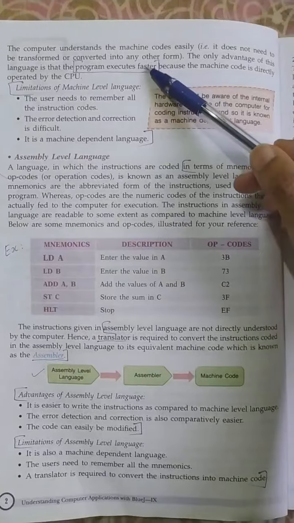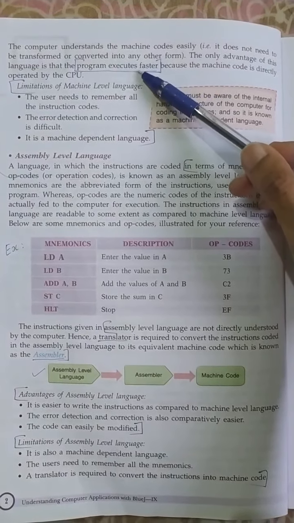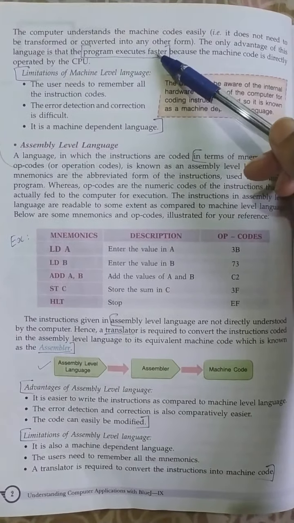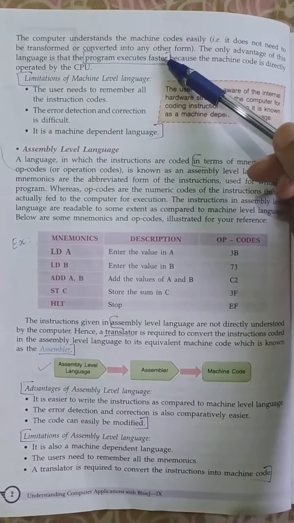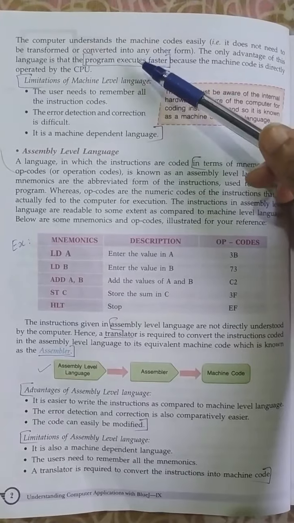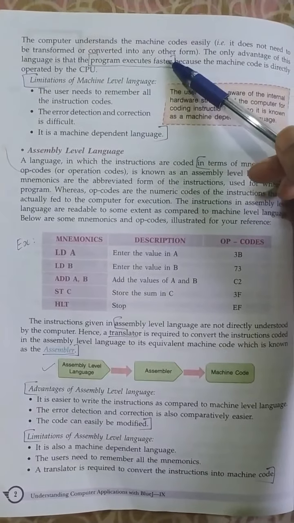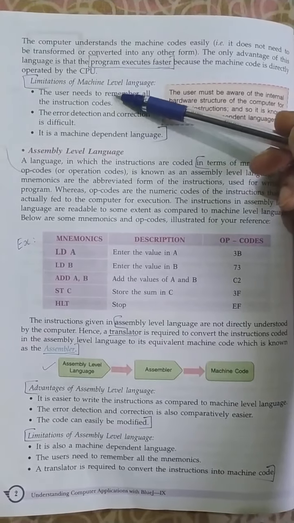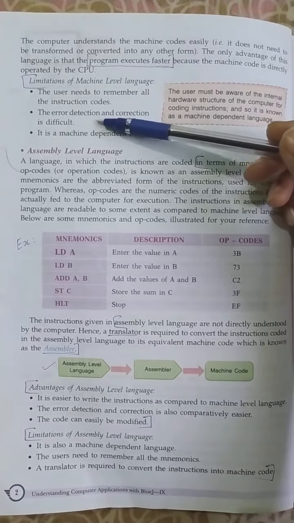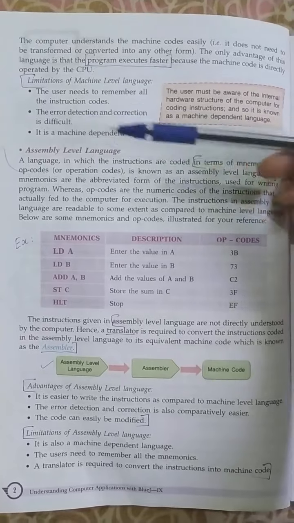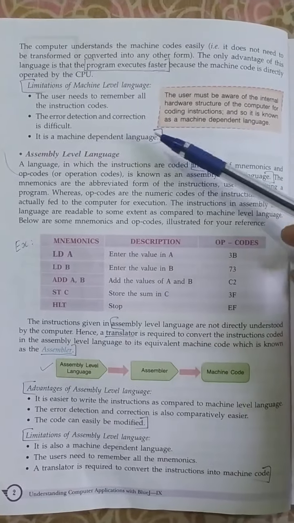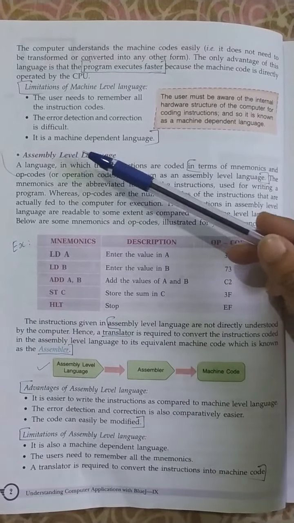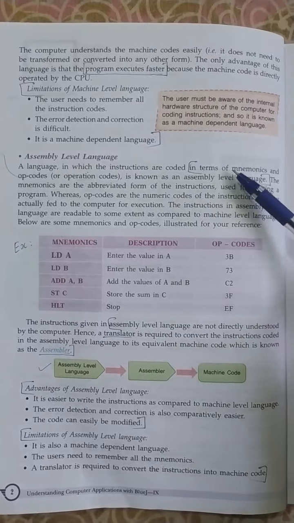So this is the main advantage of machine-level language. That means program executes fast because it is already in the form of machine-level language, that is in the form of zeros and ones. So the execution of program will be fast. But there are some limitations. We have to remember all the instructions code, and error detecting or correcting it is very difficult, and also it is a machine-dependent language.